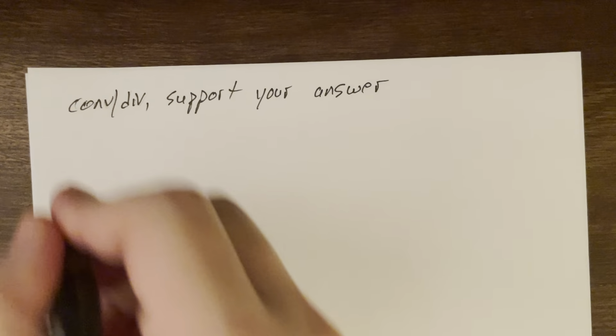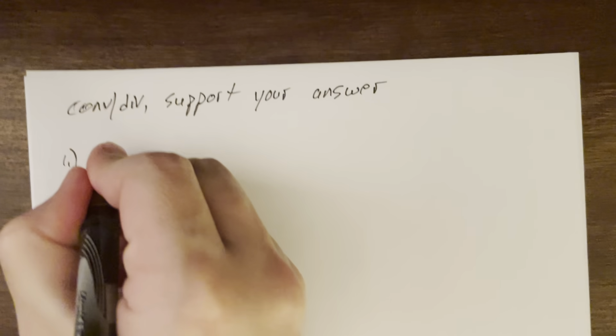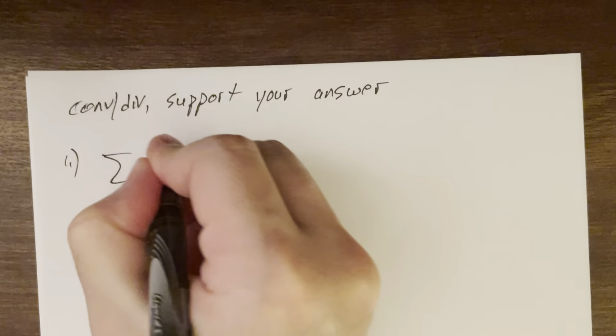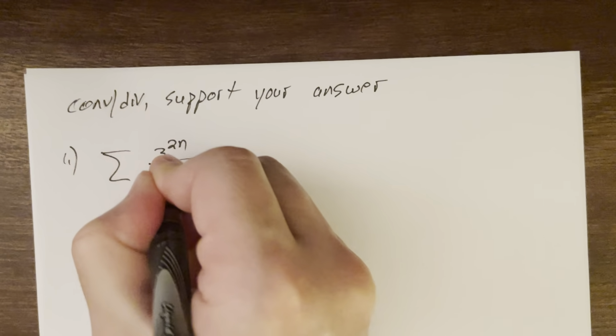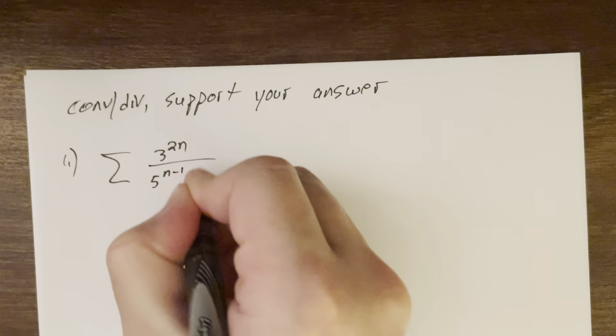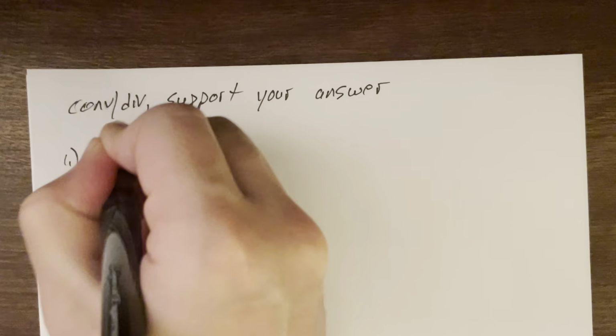So, problem number 1. Let's jump right in here. Let's look at the series 3 to the 2n power over 5 to the n minus 1 power times n cubed.